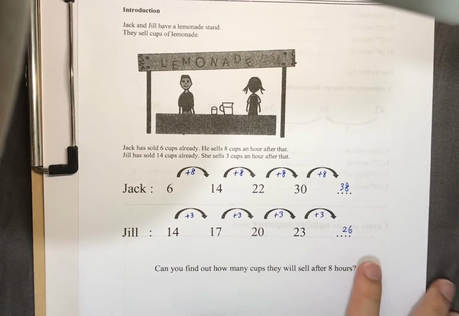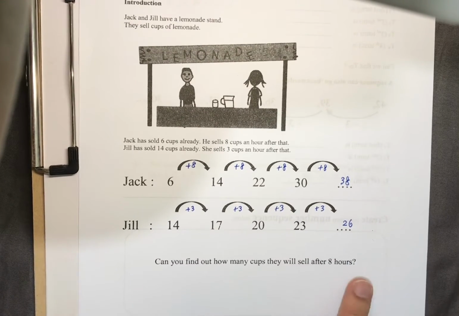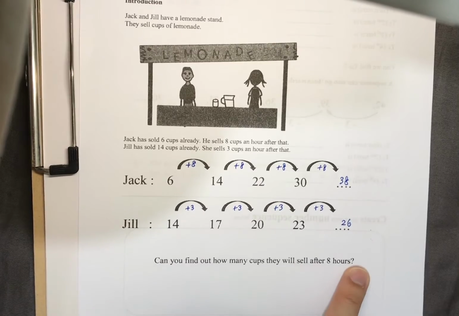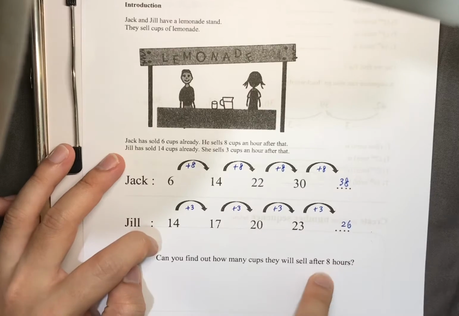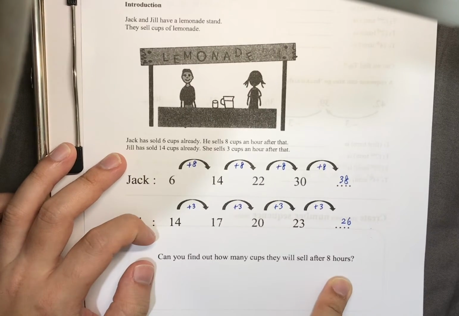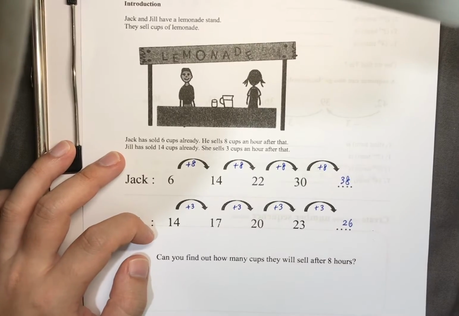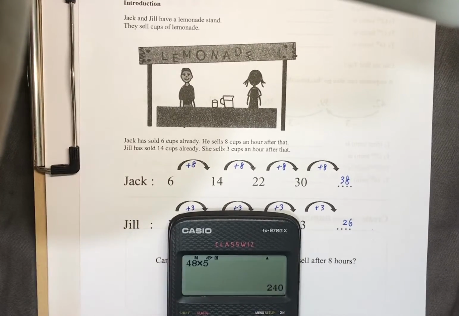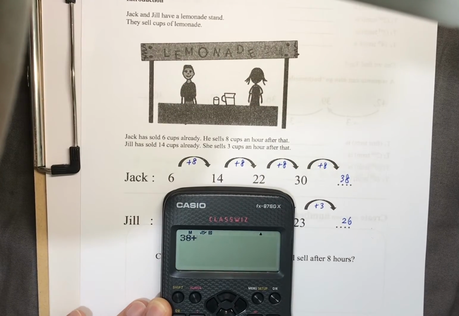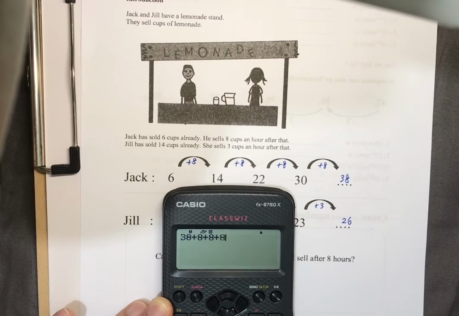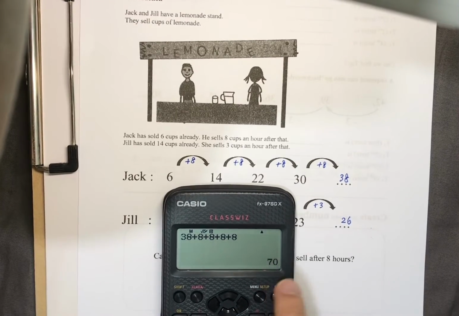Now for a general idea, how many cups will they sell after 8 hours? What do you think? After 4 hours, in total we get 38. So after 8 hours, how many cups will they get? Actually, you don't have to think so far. You can just keep adding 8. We start from 38 after 4 hours, then we just add another 4 times. So fifth hour, 6th hour, 7th hour, 8th hour. In total Jack will get 70 cups.